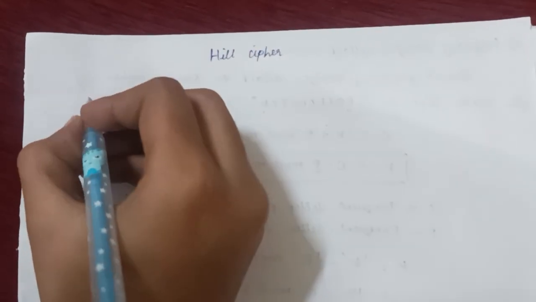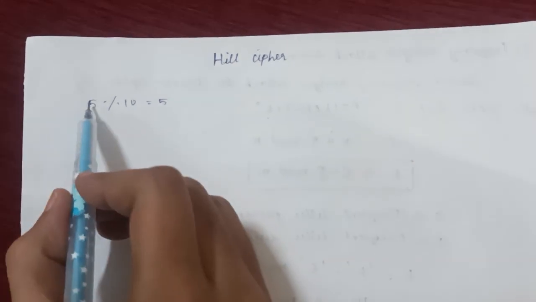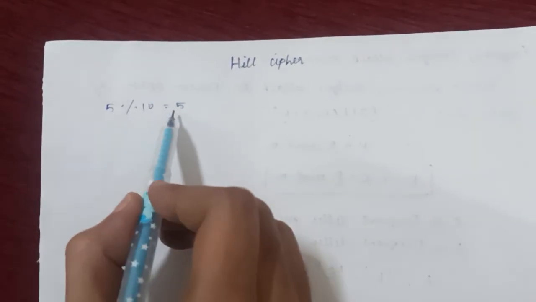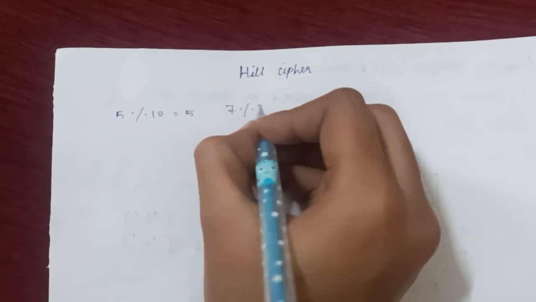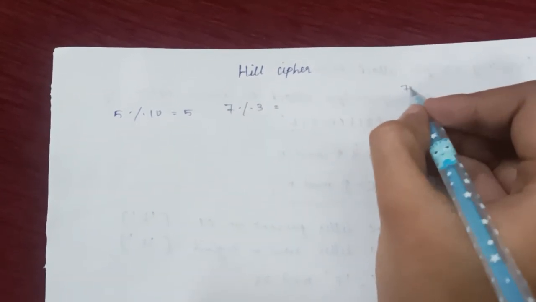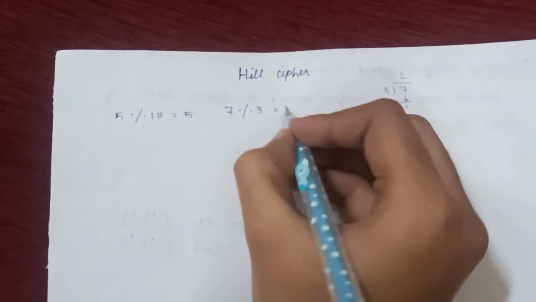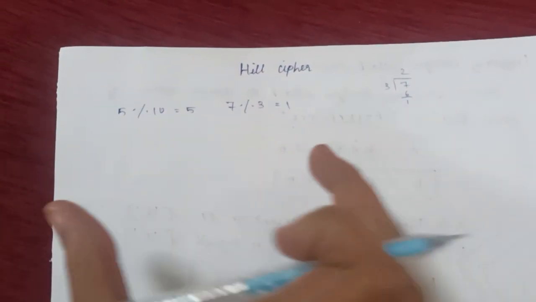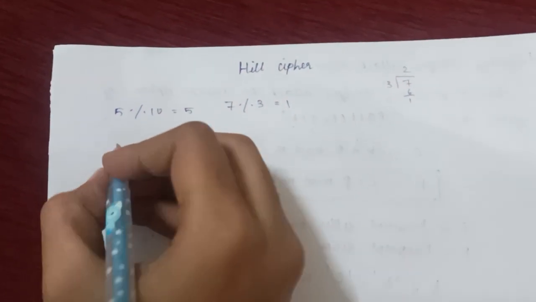We know that finding 5 mod 10 is easier, right? Because 5 is less than 10, hence we have written the remainder as 5. And if it is 7 mod 3, we simply divide 7 by 3, which is 3 2s are 6 and remainder is 1. So this becomes 1. So these are easier cases, right? These are much easier compared to the case that I give now.